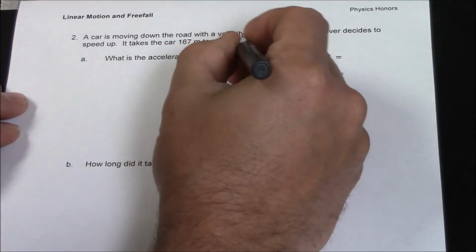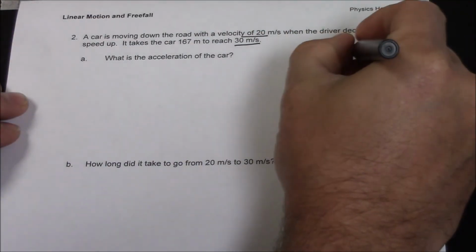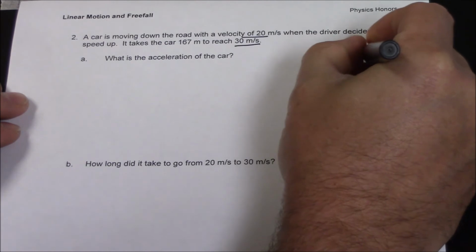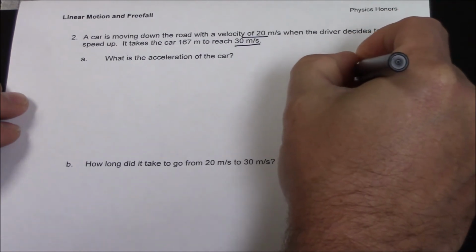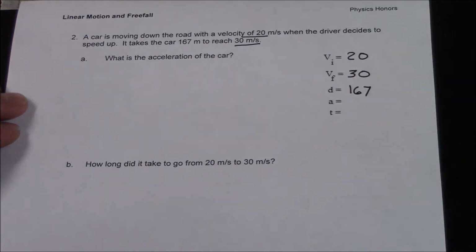Okay, so later in time we're going faster, so that one's velocity final, and this is indeed velocity initial. So we have velocity initial of 20, velocity final of 30, and it took 167 meters to do that.